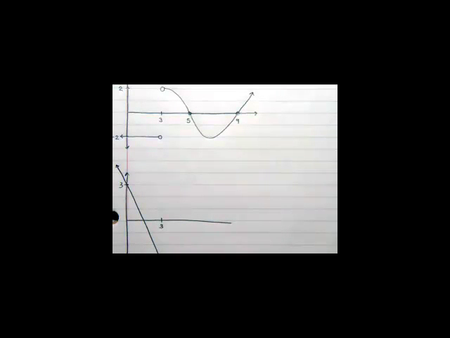Then from 3 to 5, what do I know about the derivative? It's positive slopes. Remember, this is measuring slopes. So from 3 to 5, this is positive, which means this particular function needs to be increasing. The slopes are positive, so it's going up.